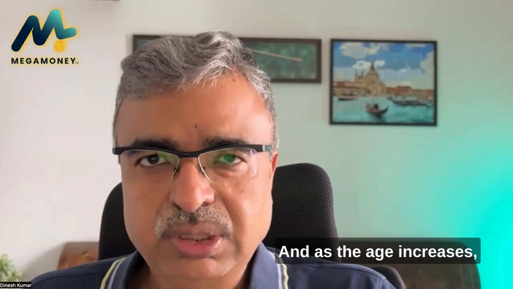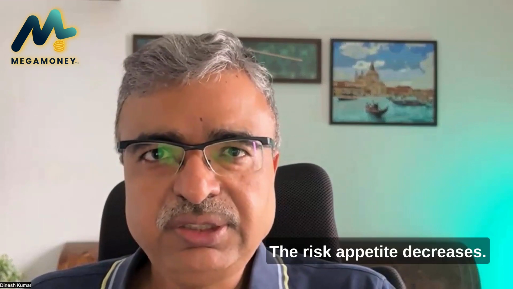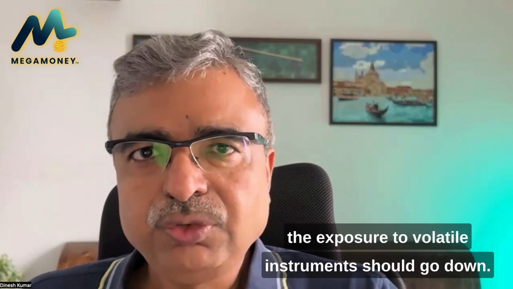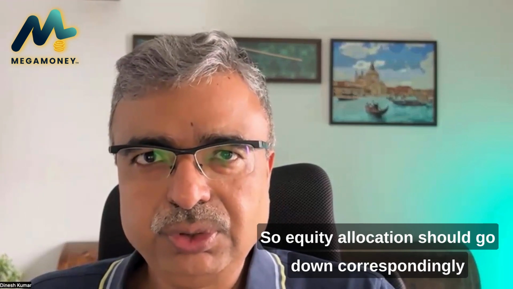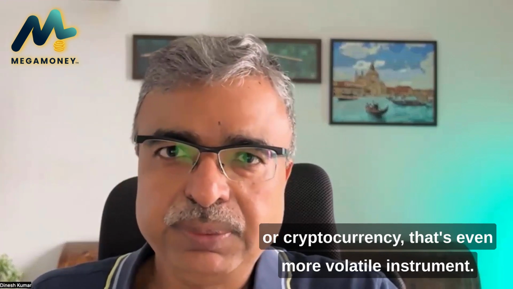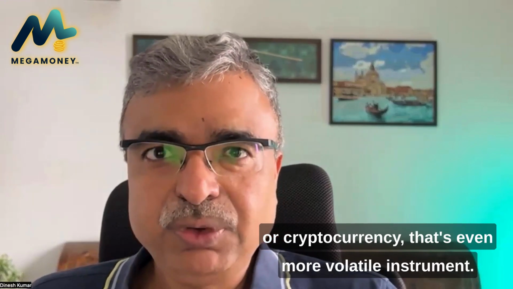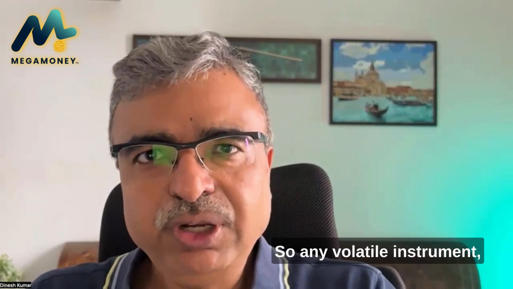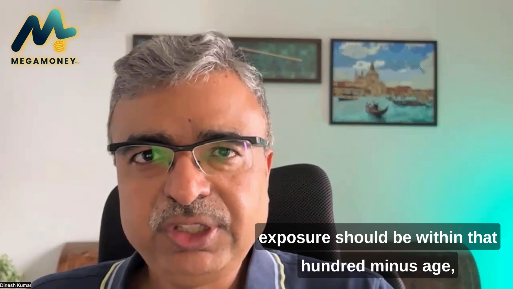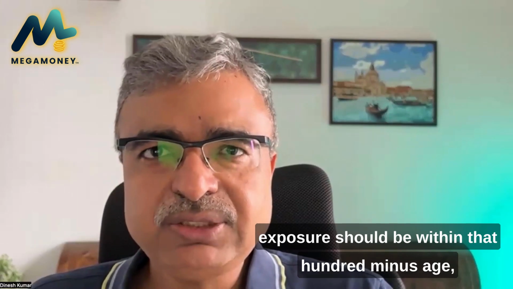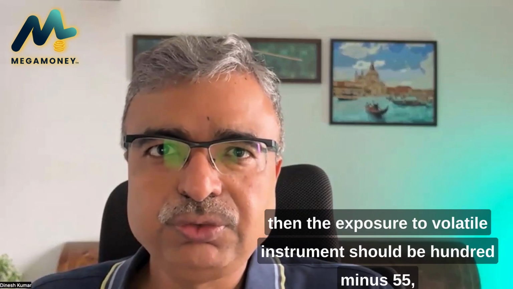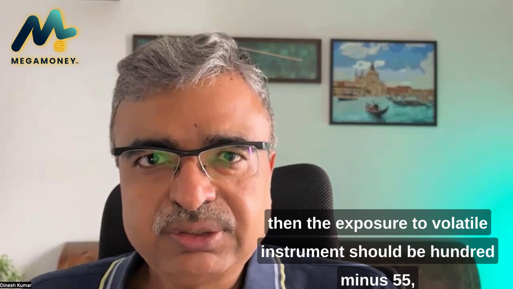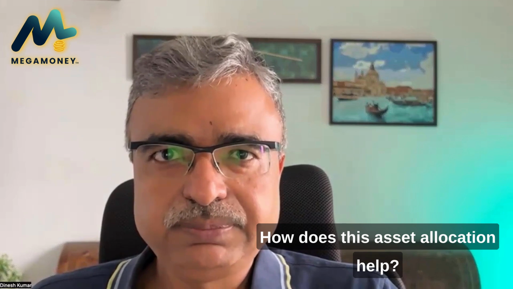And as the age increases, the risk appetite decreases. So correspondingly, the exposure to volatile instruments should go down. So equity allocation should go down correspondingly, or cryptocurrency, that's even more volatile instruments. So any volatile instrument exposure should be within that 100 minus age, that kind of percentage. So if the age goes to 55, then the exposure to volatile instrument should be 100 minus 55, that is the 45%.